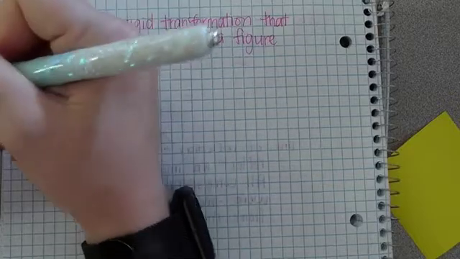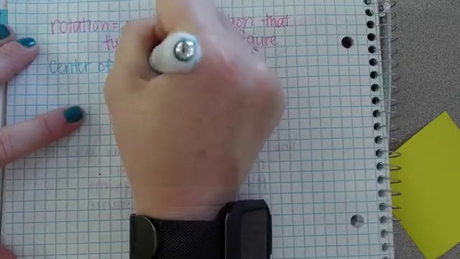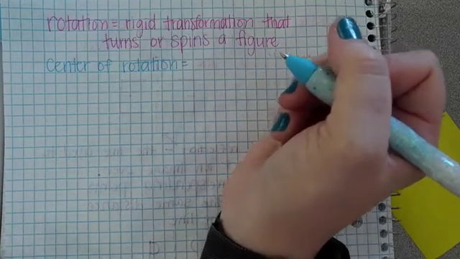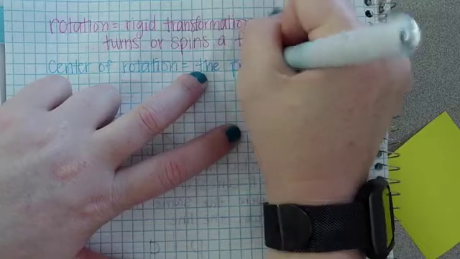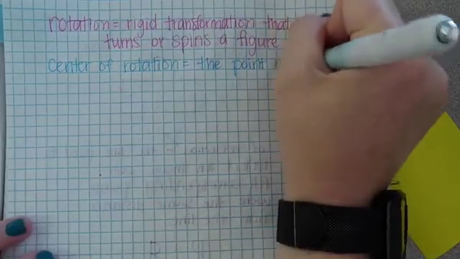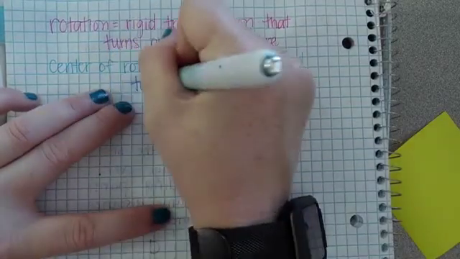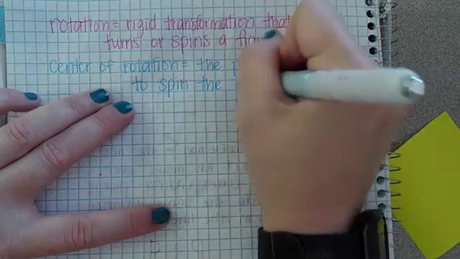The center of rotation, hopefully that blue shows up, it's kind of hard to see, is the point used to spin the figure.